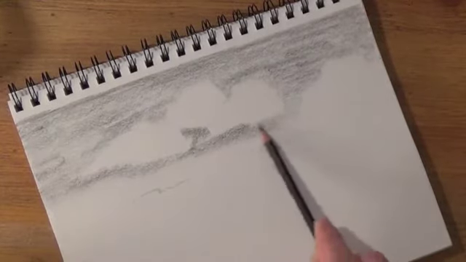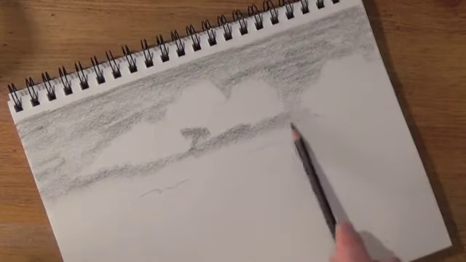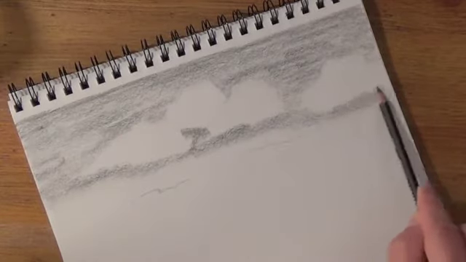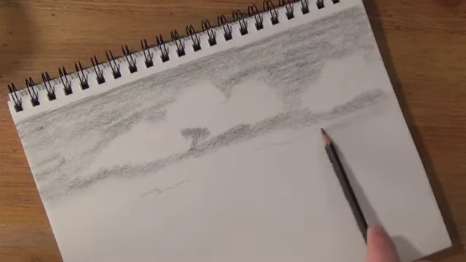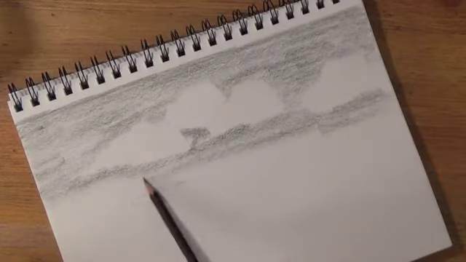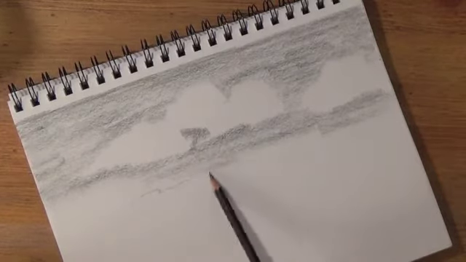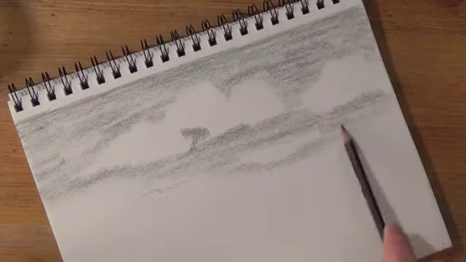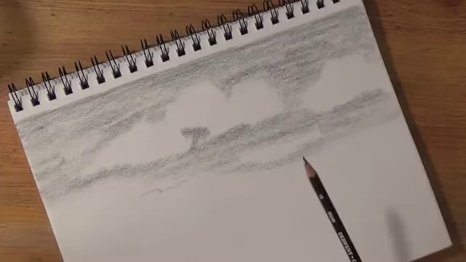You could actually just shade the whole area that you're going to use for your sky, and not even draw the outlines of the clouds if you wanted to, and then later on you can come back in. Once you've got your sky shaded in, you can just take the eraser and start forming your clouds. But I really like doing it this way, drawing the shapes of my clouds first.